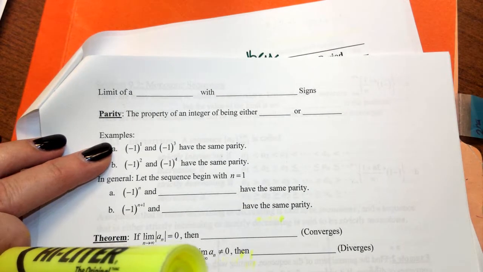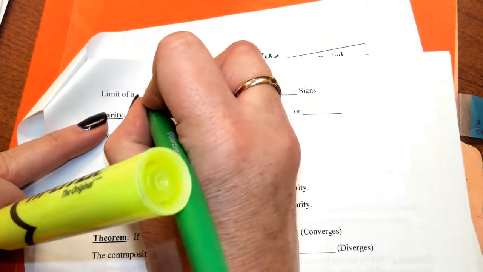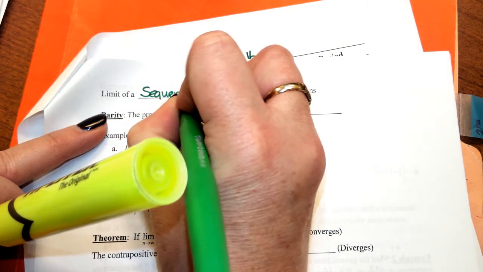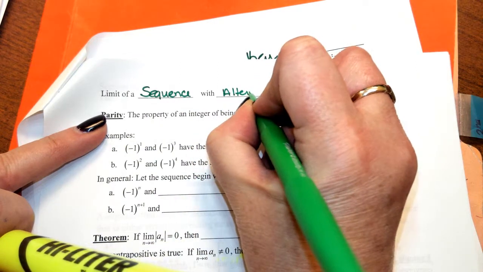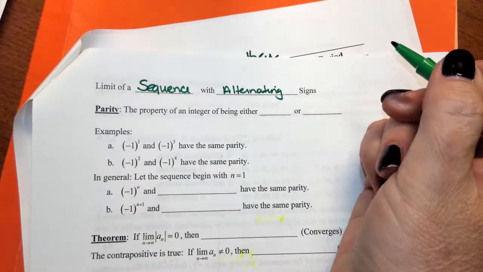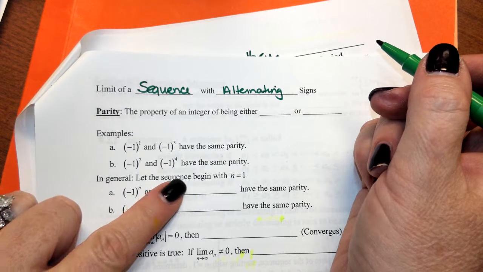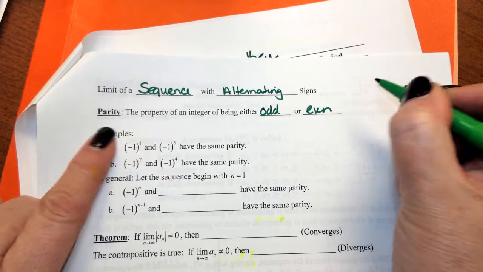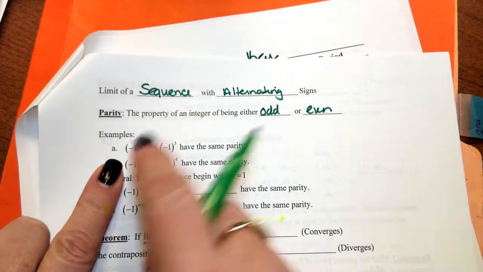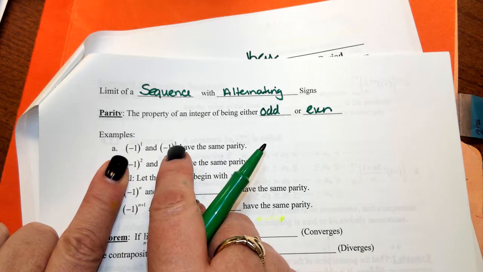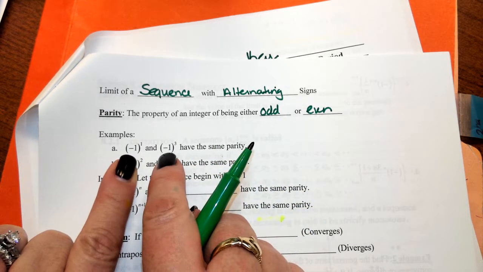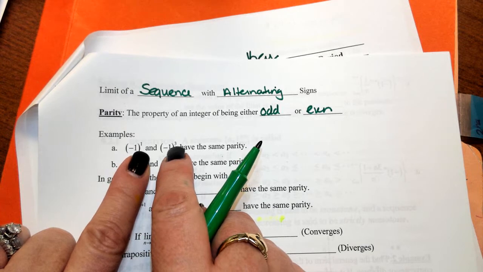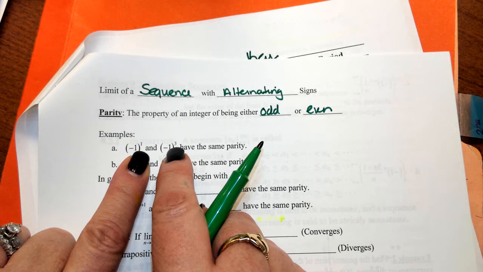So some sequences are going to have alternating terms: positive, negative, positive, negative. So when you take the limit of a sequence with alternating signs, the property of an integer being either odd or even, that's when we talk about parity. So for example, negative 1 to the first and negative 1 to the third have the same parity. Even though their base is negative 1, both their exponents are odd, so we would say this has an odd parity. Both are going to produce a negative 1 as their output.